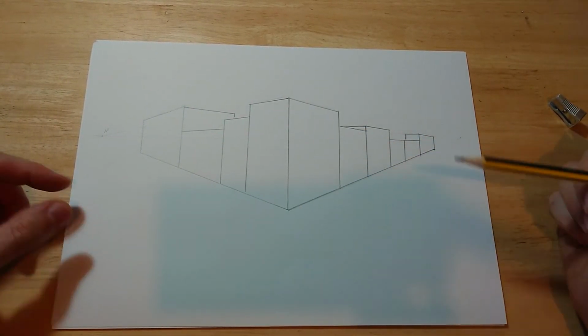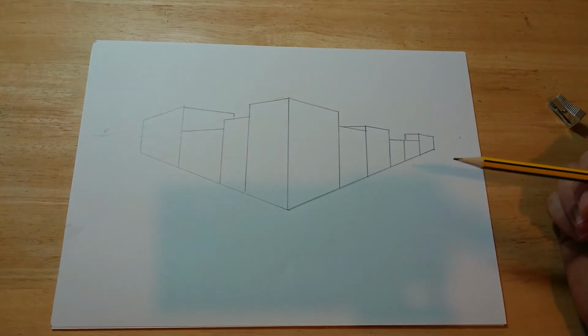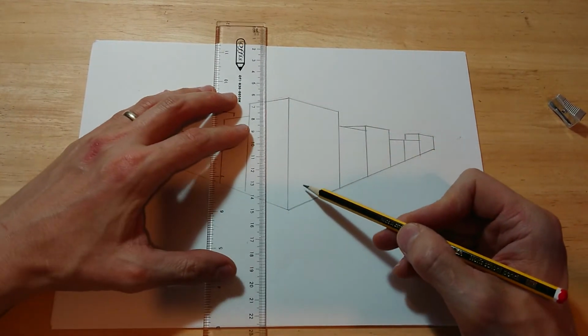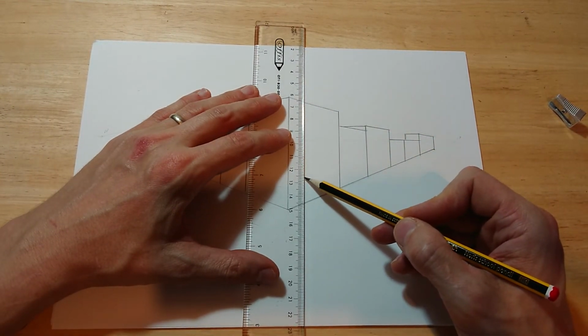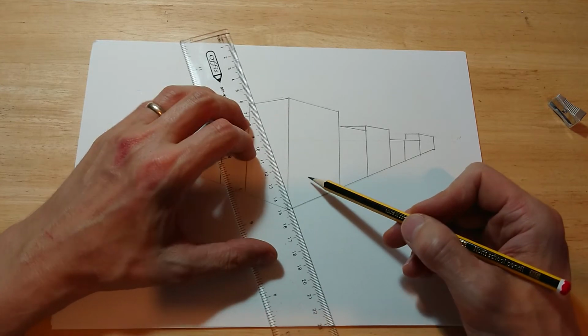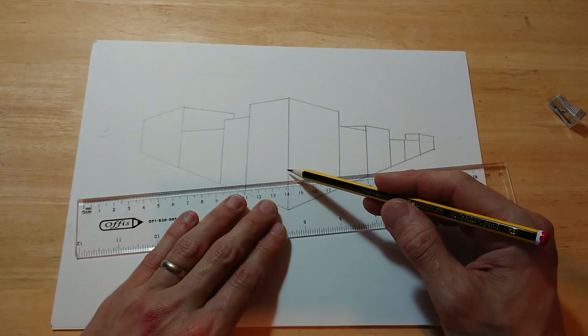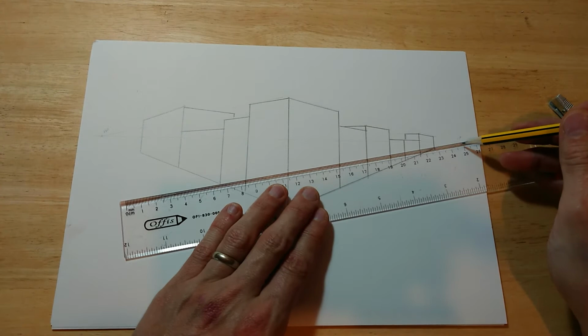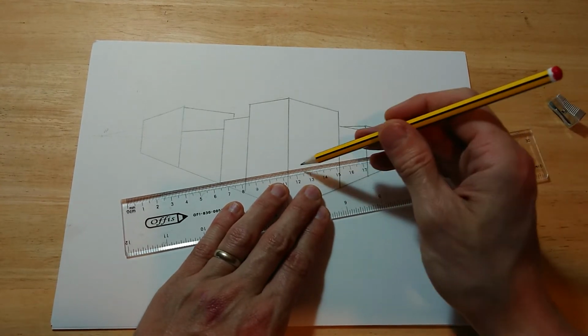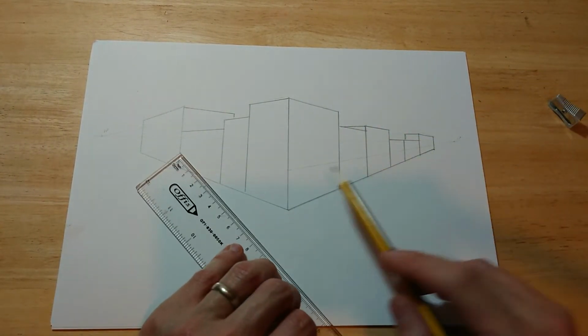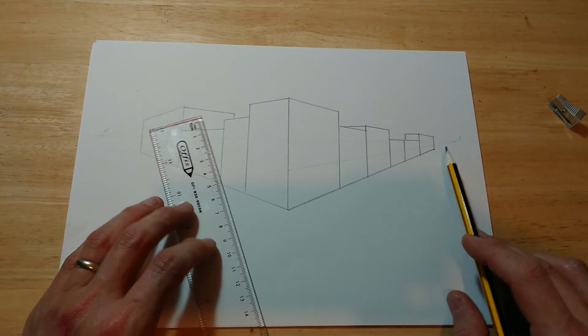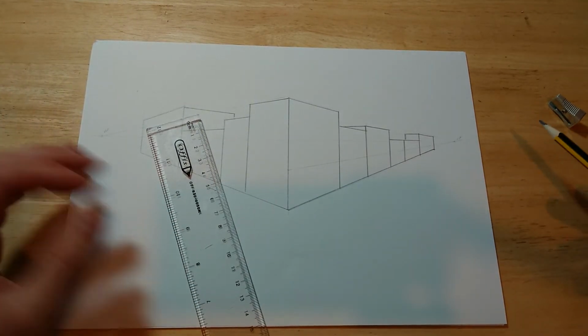But obviously in here I need some windows, I need some doors. So I can start to think, all right, let's put a door in the middle of this one here. Let's make all my doors in, but let's put a little dot there and go up to the vanishing point. And now, that's very faint, but all my doors are going to be the same height, okay? Because that makes sense, they should all be about the same height.